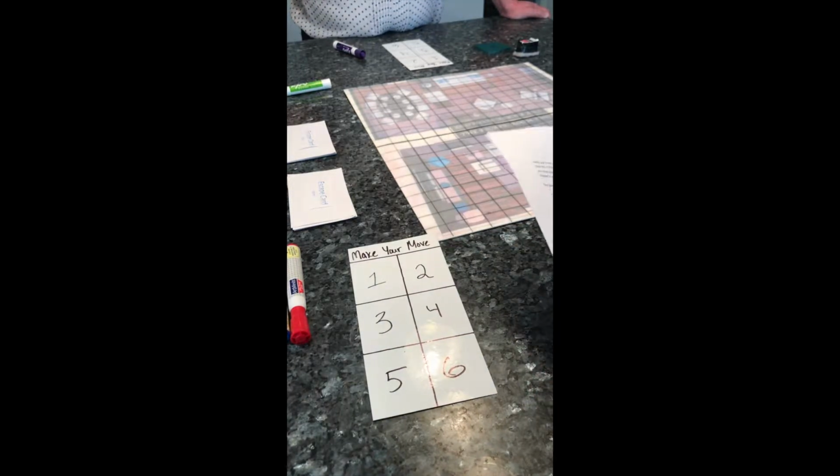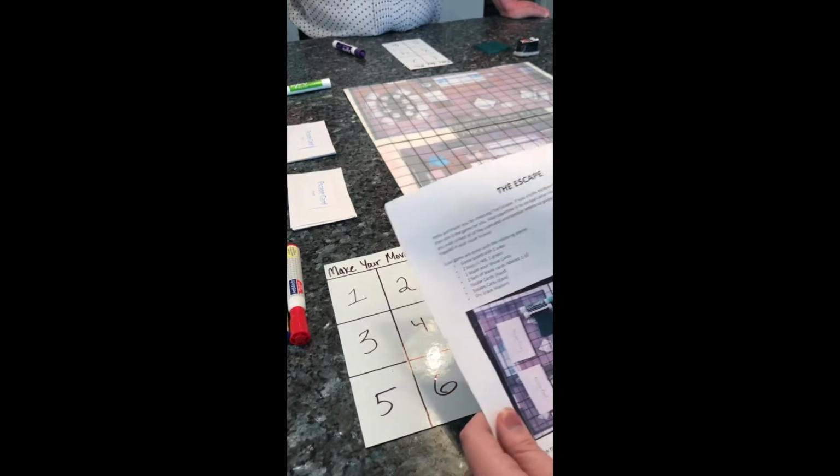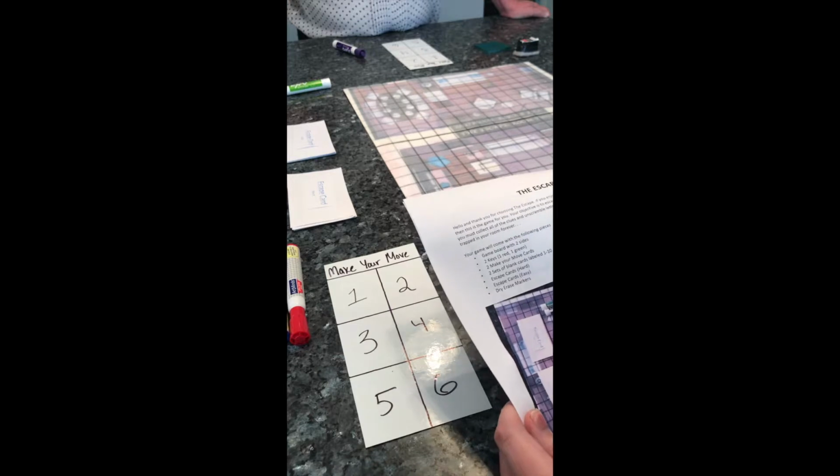So this is my alpha test for my Game Design 101 class. My game board is called The Escape, and I will start reading the instructions. So it says, hello and thank you for choosing The Escape. If you enjoy escape rooms and solving word problems, then this is the game for you.